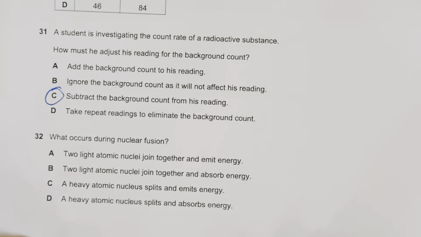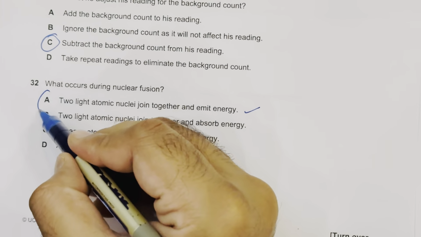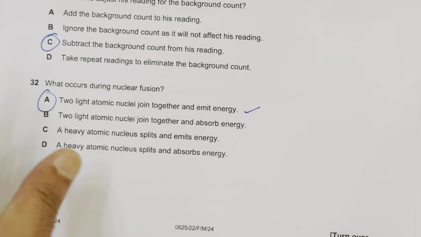Moving to question number 32. Which occurs during nuclear fusion? We know that during nuclear fusion, two atomic nuclei join together and they emit energy. So option number A is carrying that option, so that's why option number A is correct.